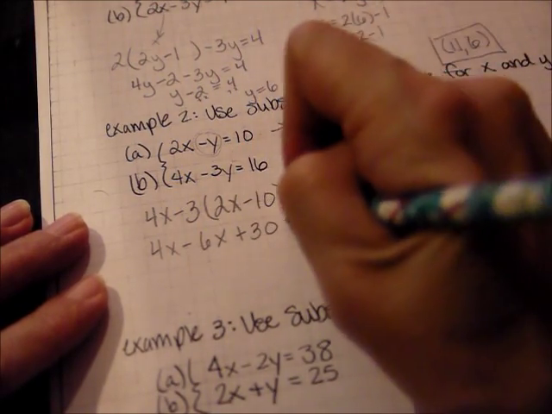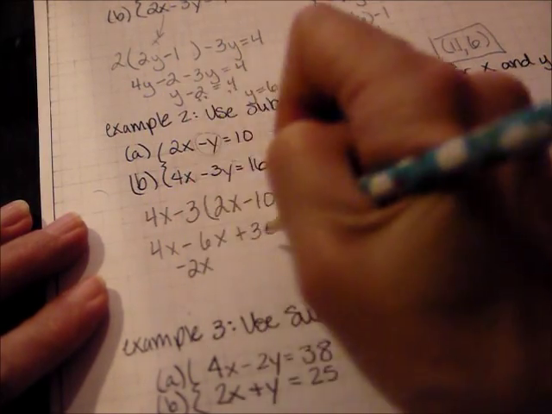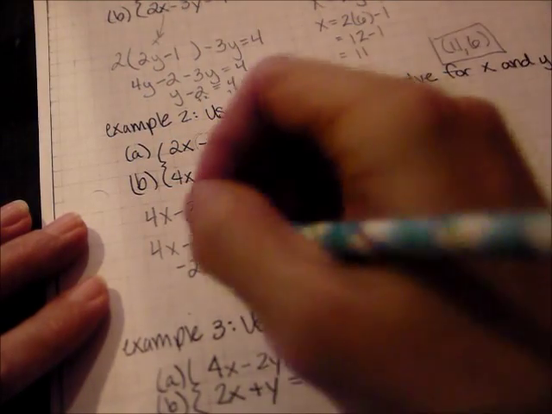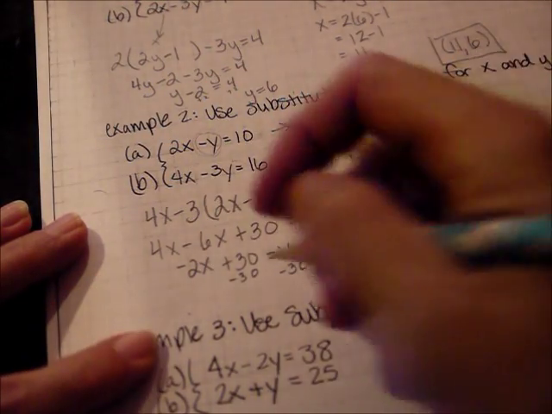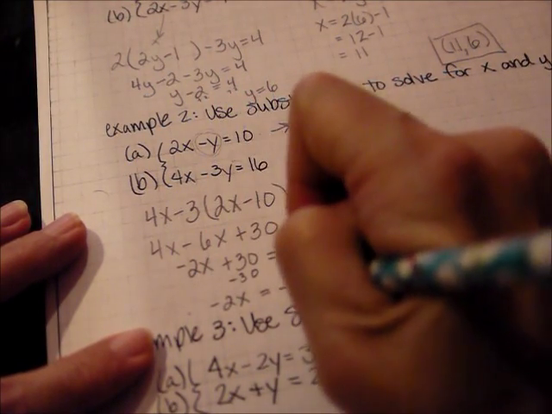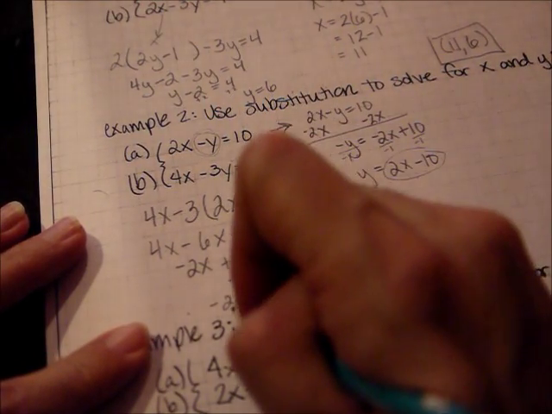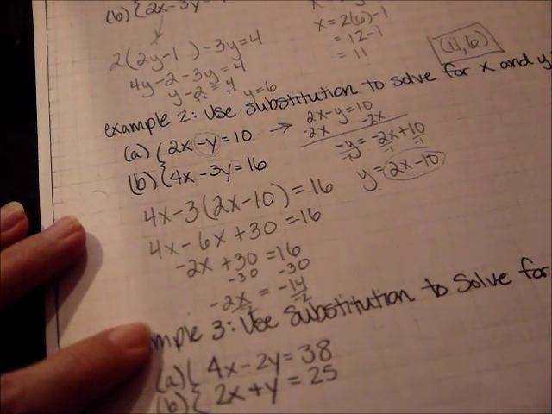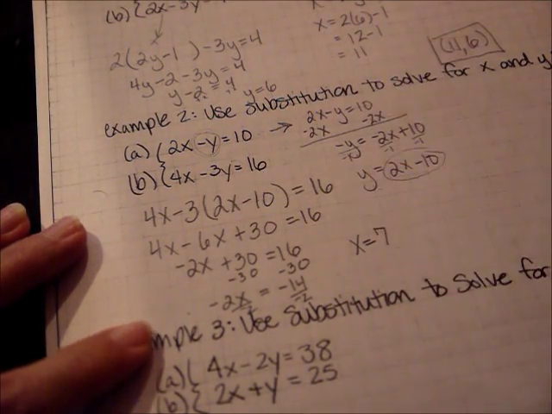Okay, careful there. Equals 16. So that gives us negative 2x plus 30 equals 16. Subtract 30 from both sides. All right, so we have negative 2x equals negative 14. Okay, and again, I ran out of room, so I'm going to kind of stick this negative 2 down there. Divide both sides by negative 2, and what I get is x equals 7.